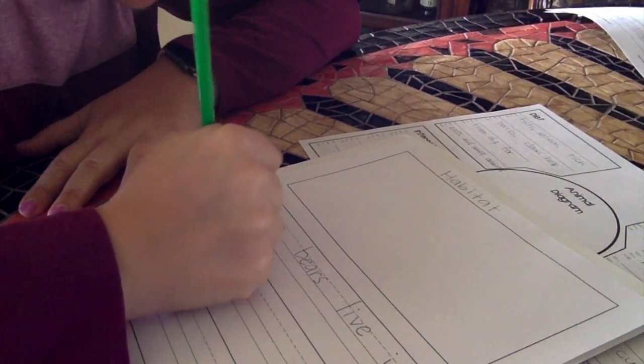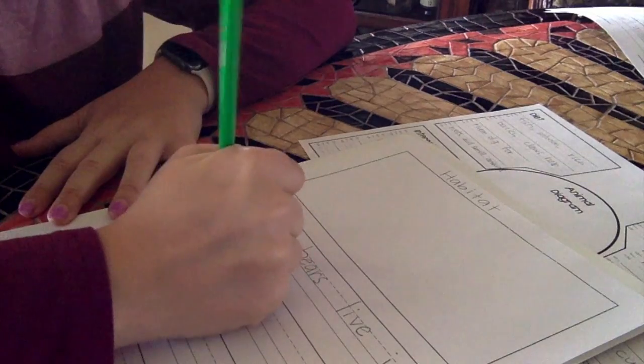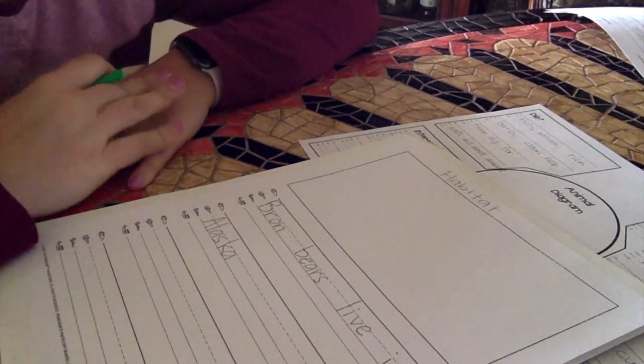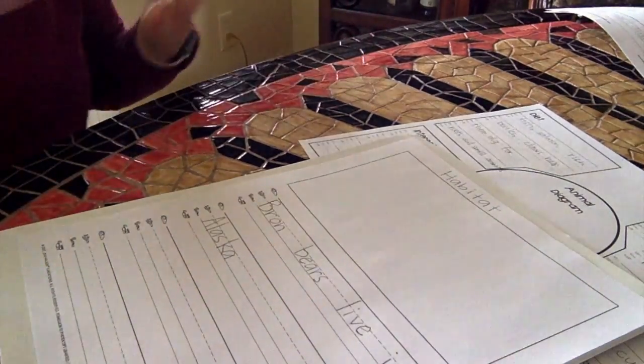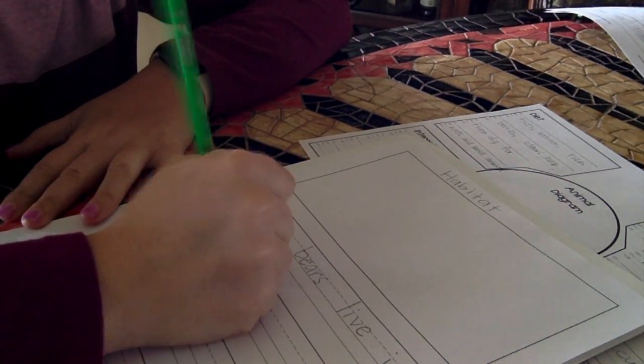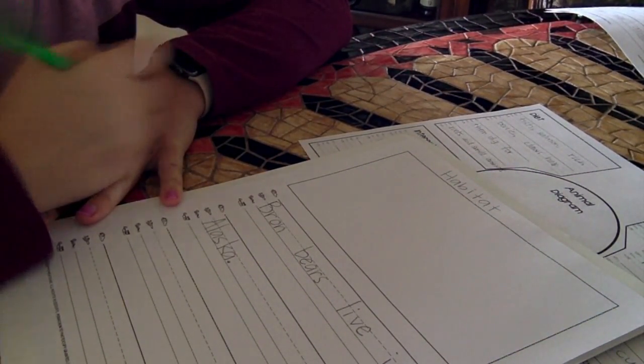Alaska. Brown bears live in Alaska. I'm going to make sure that I end my sentence with a what? A period. That's right. Brown bears live in Alaska.